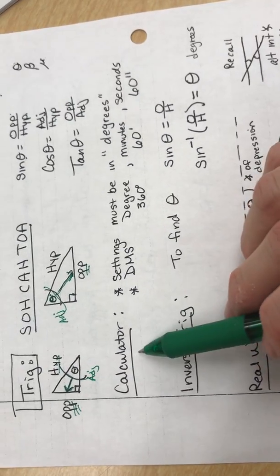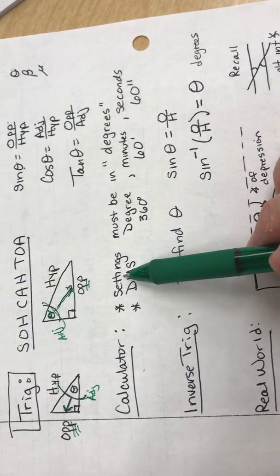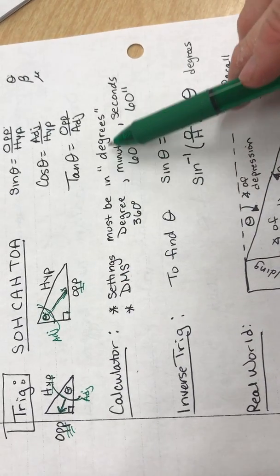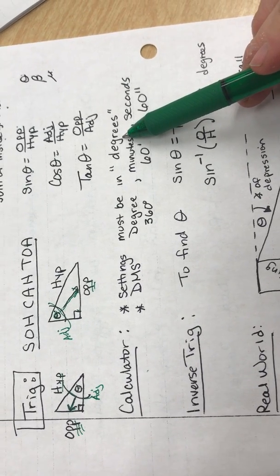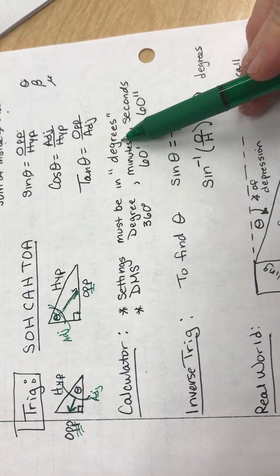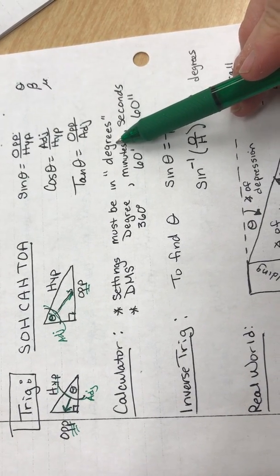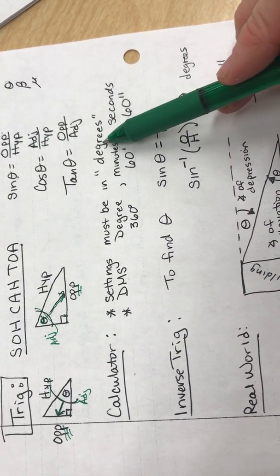All right, the calculator, there's just two things to remember in the calculator, that you should always go to your settings in the calculator. They must be in degrees in order to do any trig functions, okay? Once we get into graphing, we need to make sure the graphing section is in radians, but for the calculator page, it needs to be in degrees.